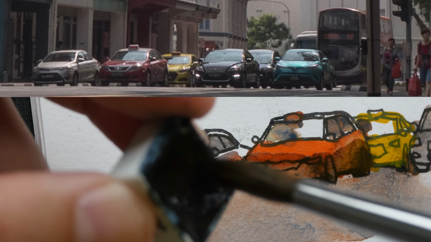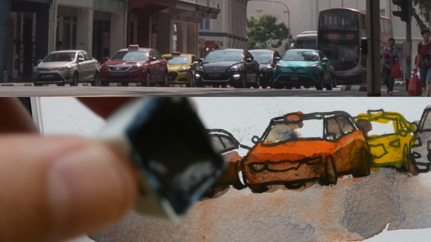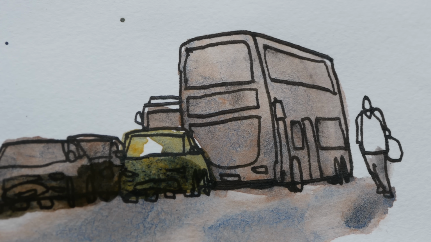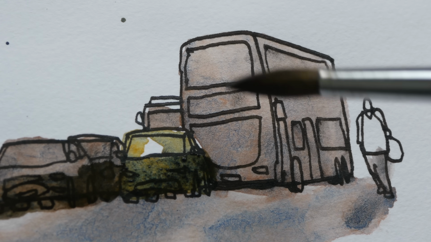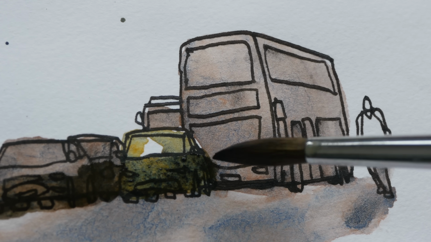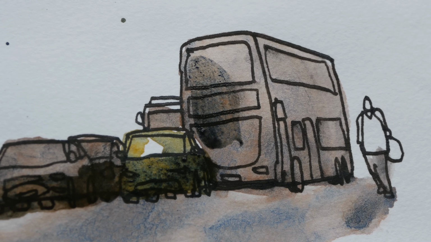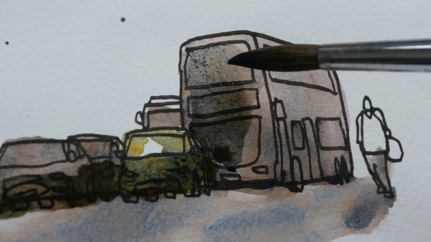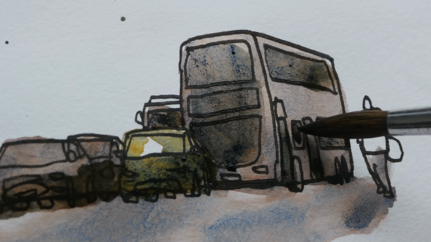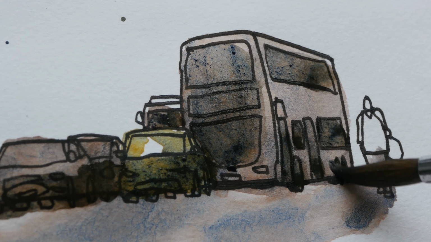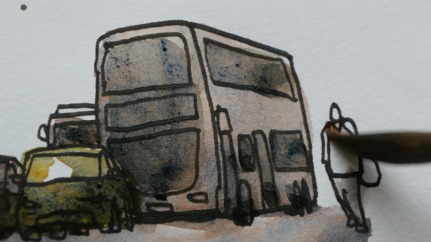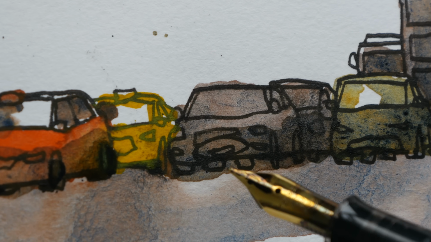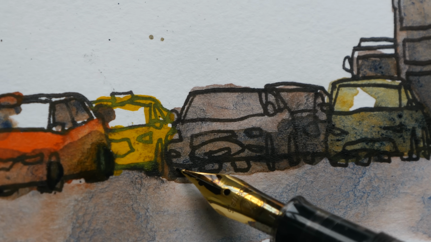It's really difficult to use this Prussian blue. I think I might have to throw away this. Front of this car. I actually like the granulation, the texture of this Prussian blue. You can see some granulation. Let's color this person. And now I just want to touch up some areas with black.